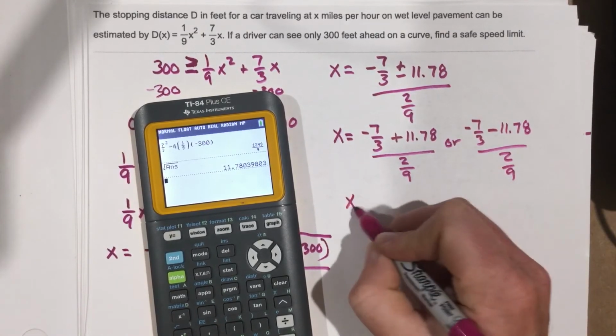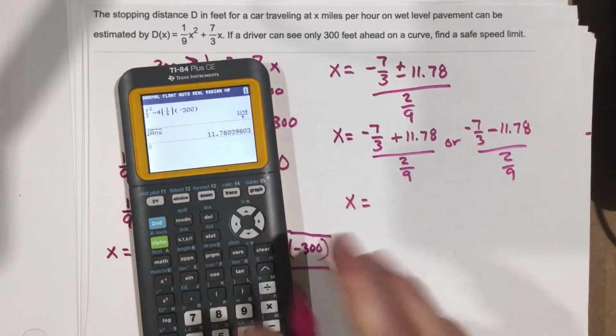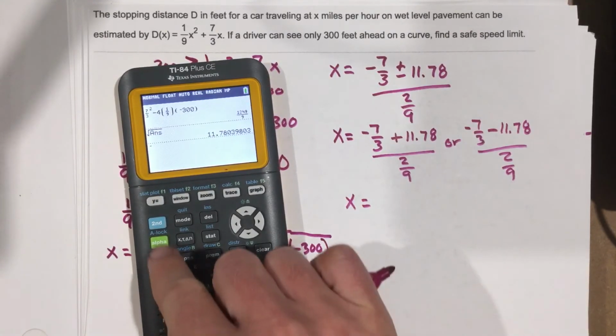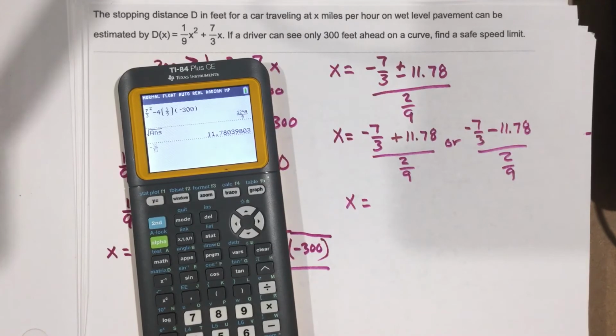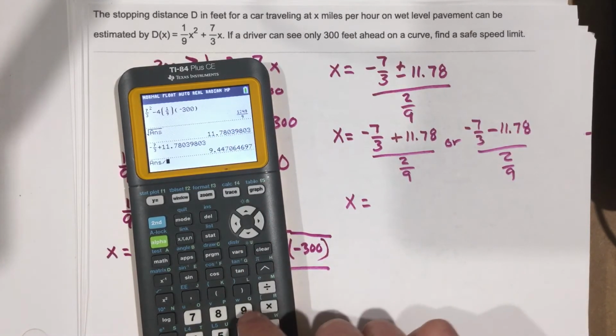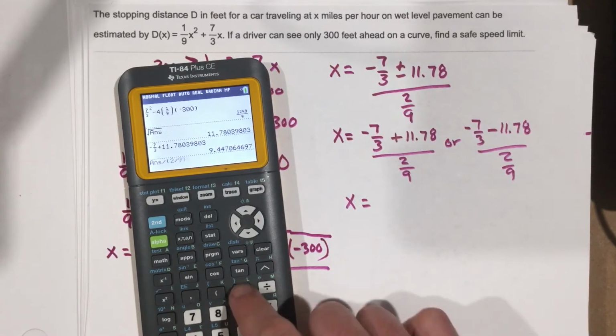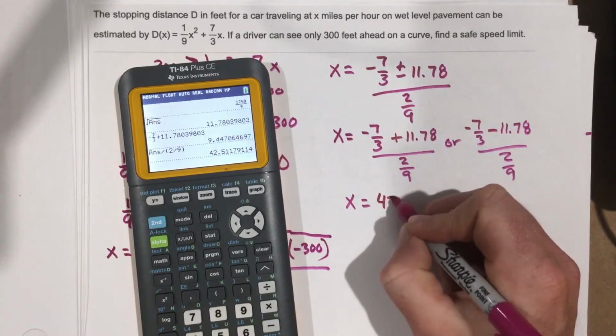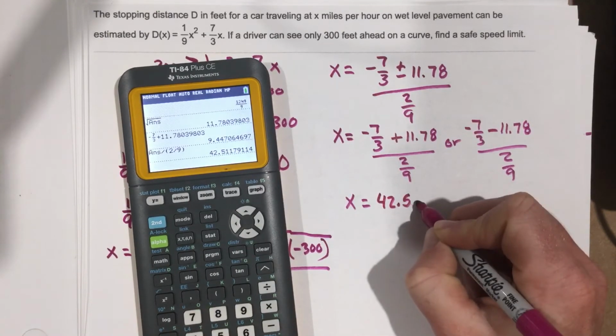So again, let's let the calculator do the work. So we're going to do negative, bring the fraction in, 7/3, plus, bring back that number, hit enter, and divide it by 2 divided by 9. I get 42.5 mph.